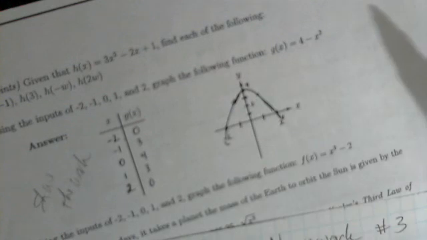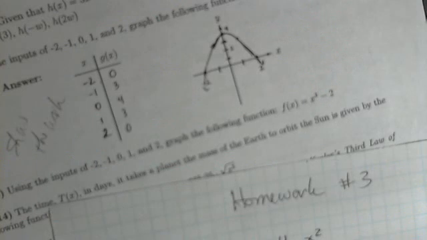I do prefer you use graph paper when you make your graphs, and if you don't have any, go ahead and print some up. Your graphs will turn out much better on graph paper.